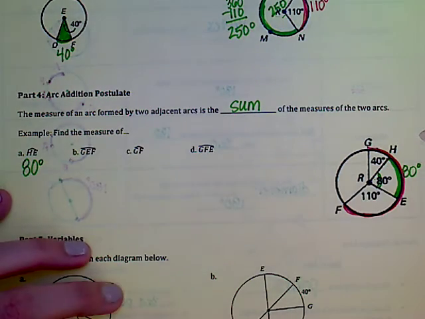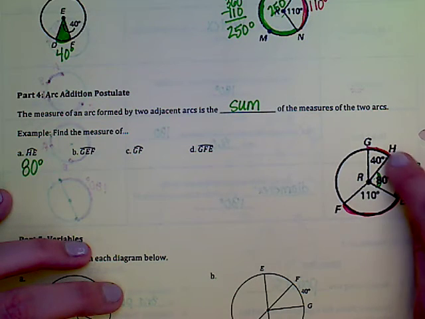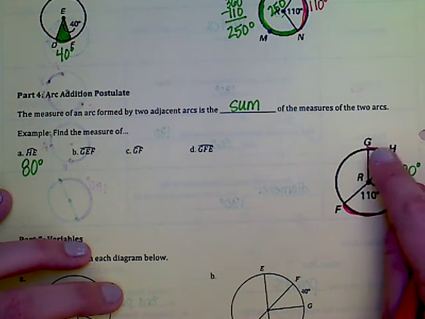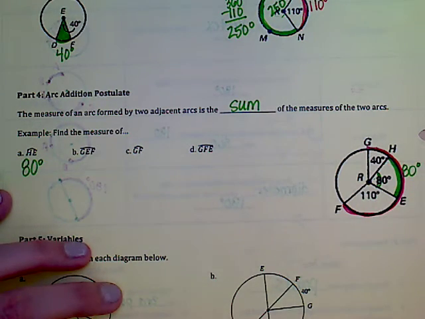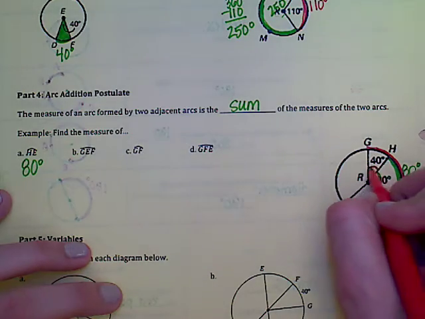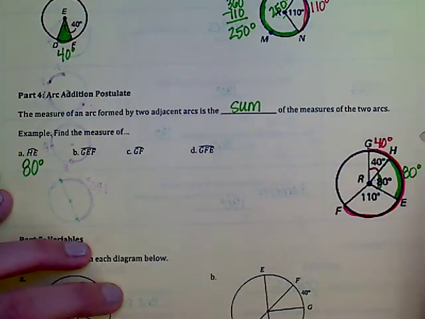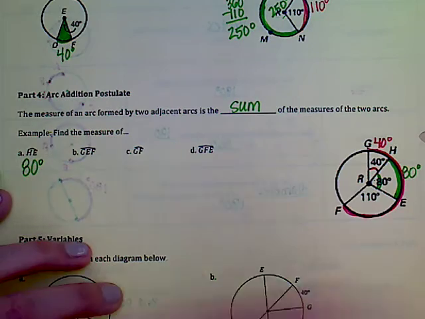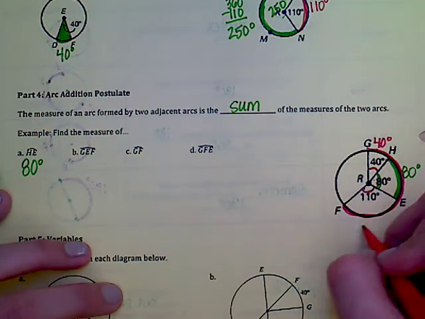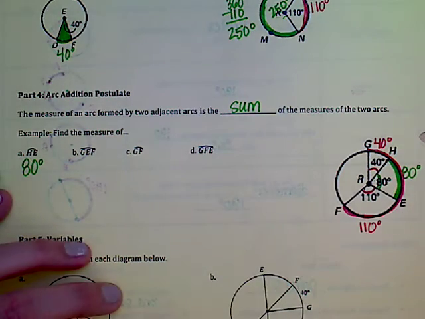To figure that out, I'm missing a lot of pieces. I know that HE is 80, but I need to add in GH and EF. If this central angle is 40, I know GH has to be 40. If this central angle is 110, I know this arc, FE, has to be 110.